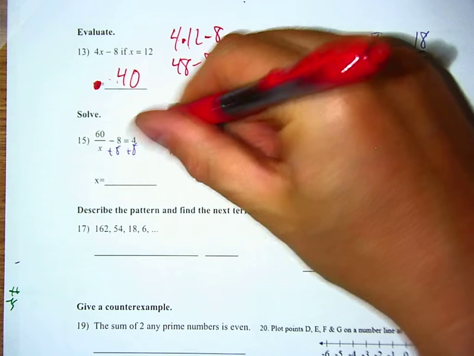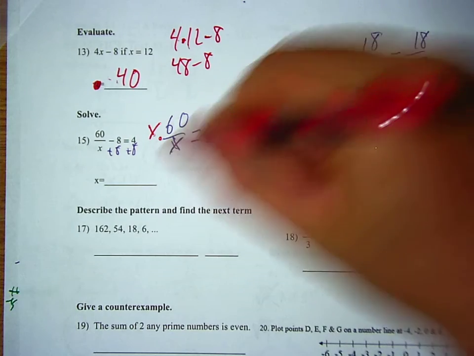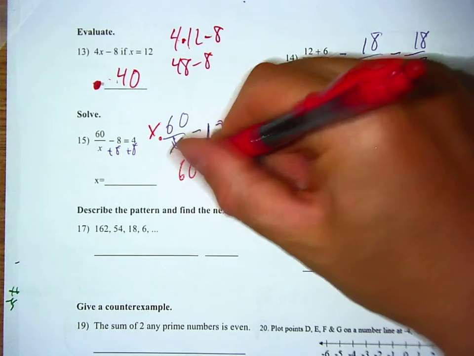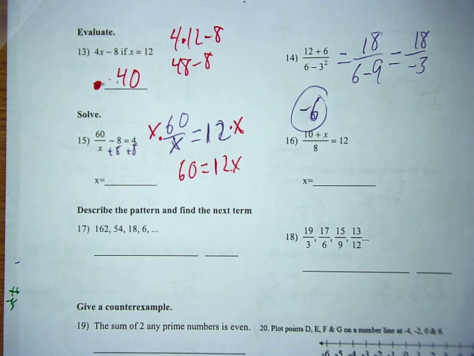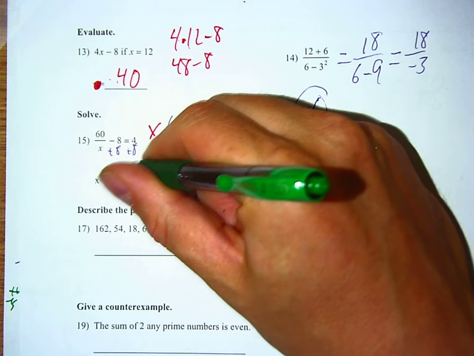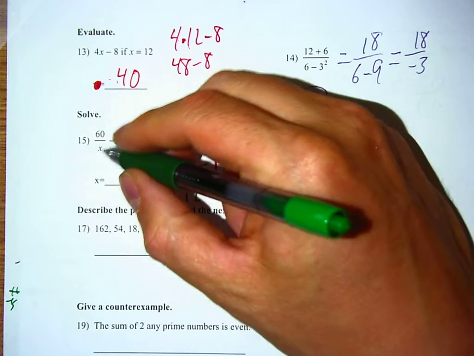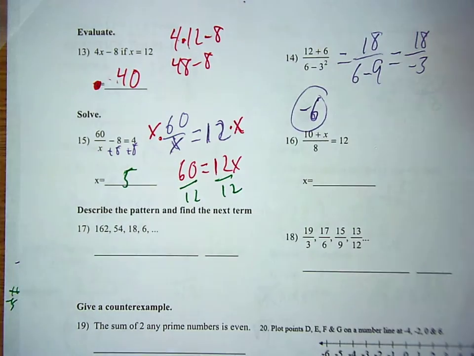Because the x is the part that's dividing, not the 60. So I'm going to multiply both sides by x. That's going to make this into 60 equals 12x. And I can divide by 12 to finish the question. Again, what we're doing here on this question is clearing the x from the denominator, moving it up into the numerator, or from the denominator to where it's not in the denominator anymore.